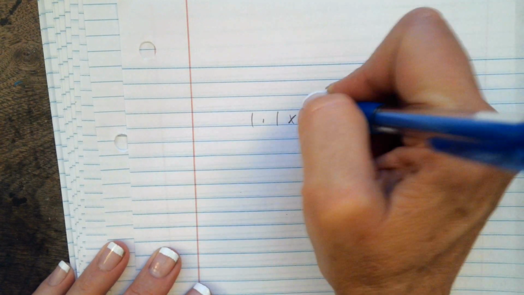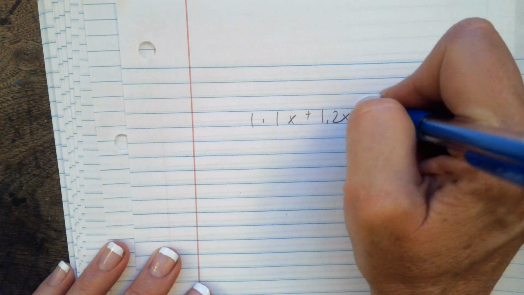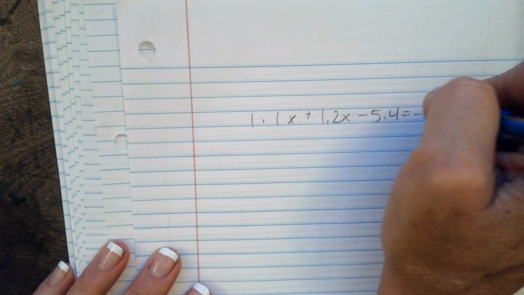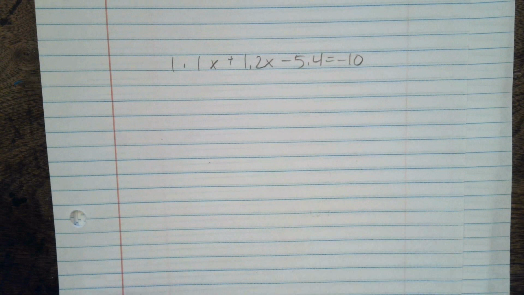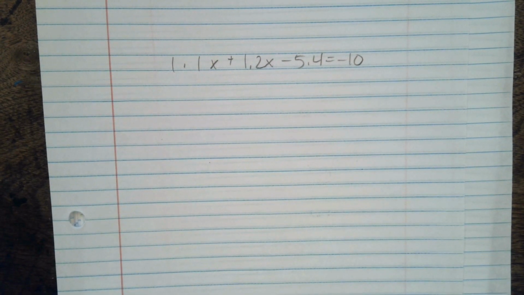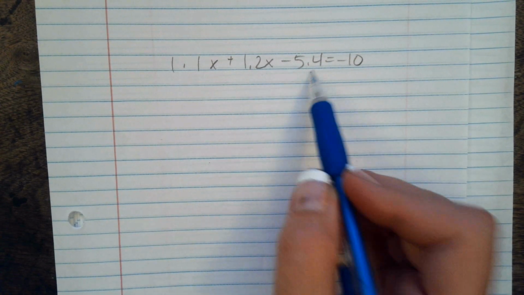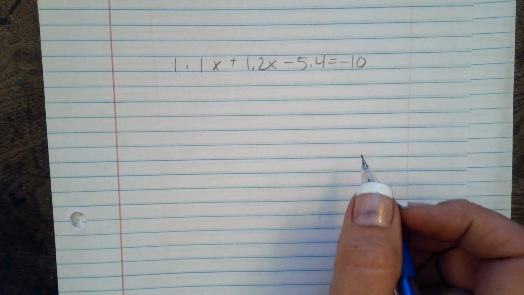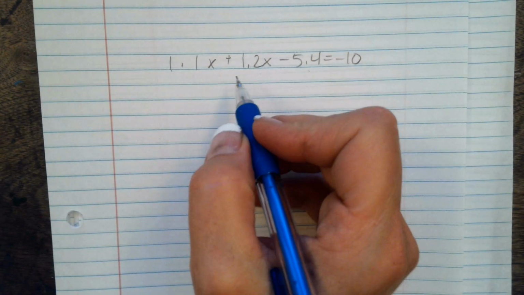Number 8 is 1.1x plus 1.2x minus 5.4 equals negative 10. So is this an example of solving two equations? Is it combining like terms, or is it distributive property? Combining like terms. And also a two-step equation. So they combined it, which is probably why you got confused.